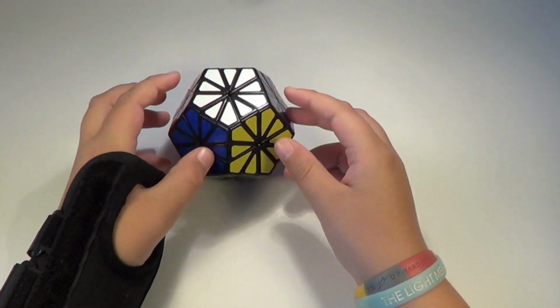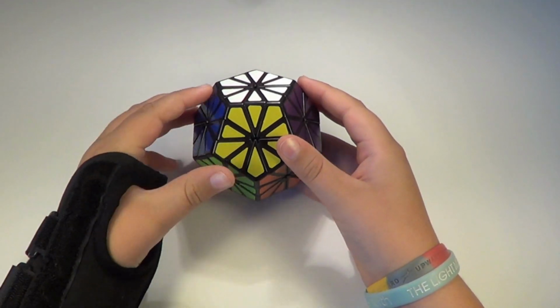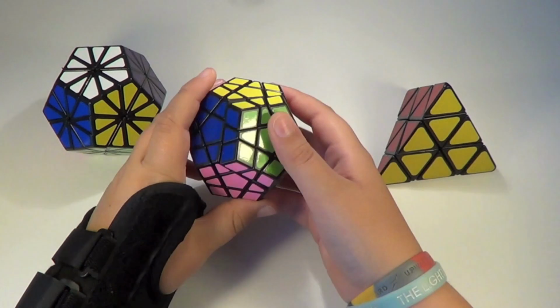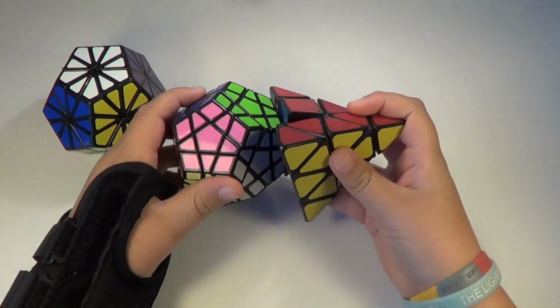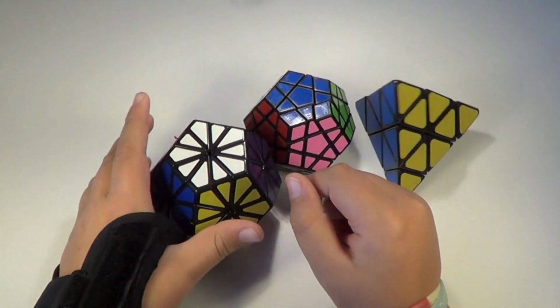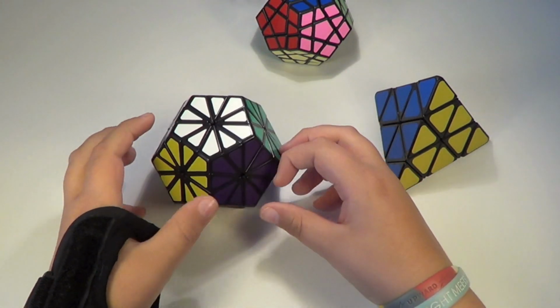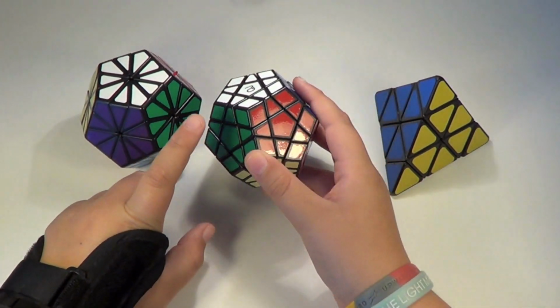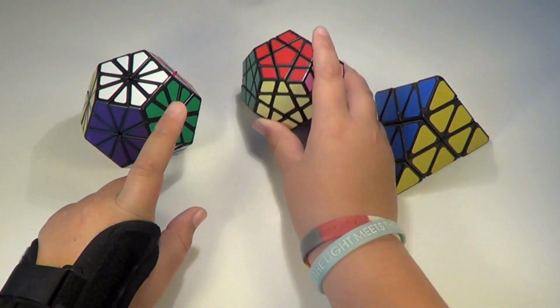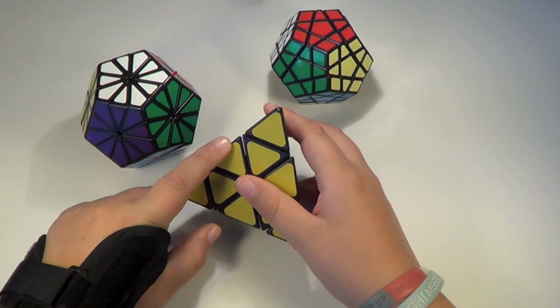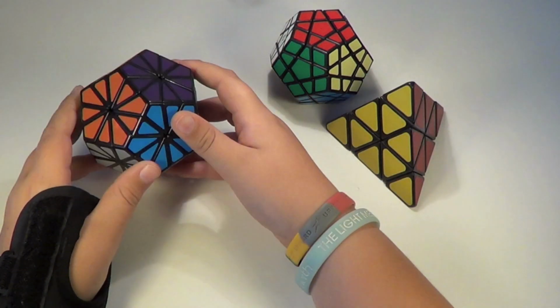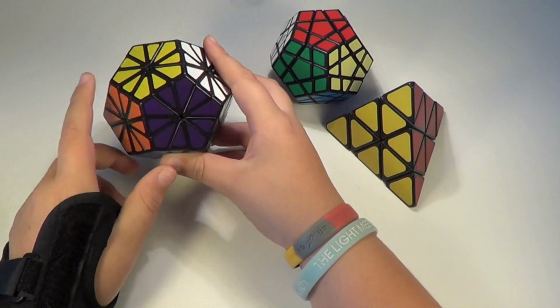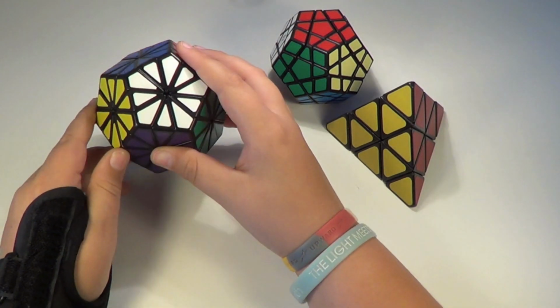So basically, this puzzle is very similar. It's pretty much a Megaminx and a Pyraminx combined together into this. Basically, the corners are the corners of a Megaminx, and the edges are like a Pyraminx. But since there's more pieces, it's more complicated, and I'm going to help you get it solved.